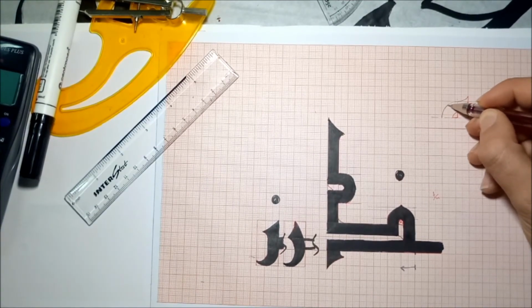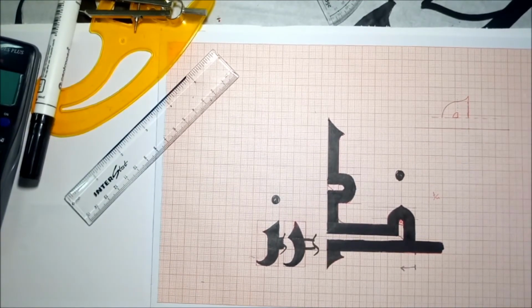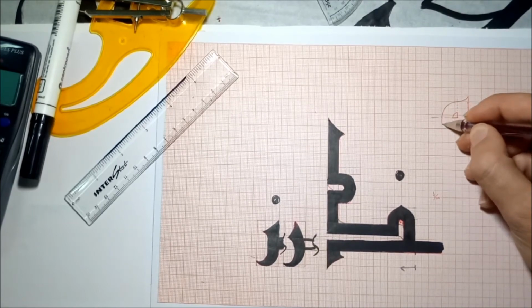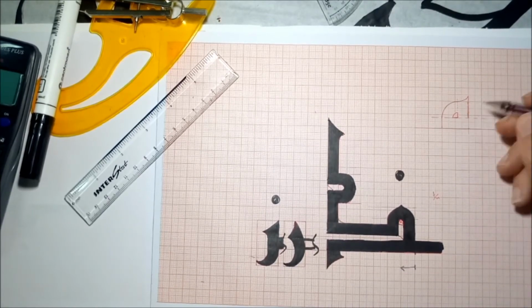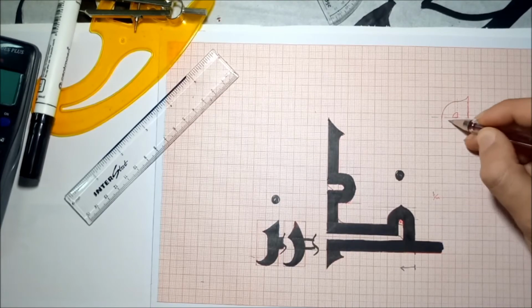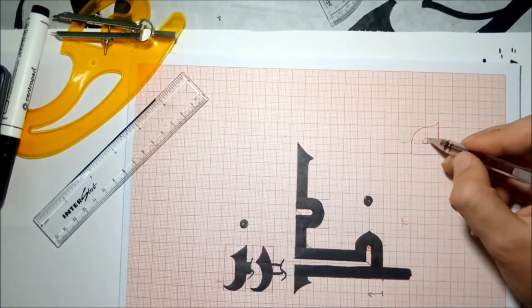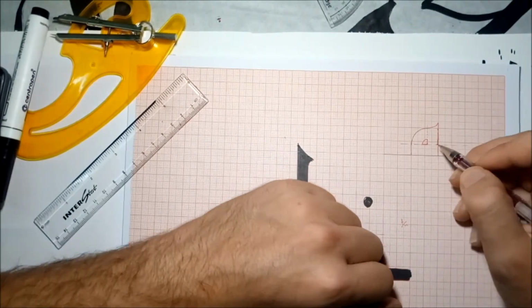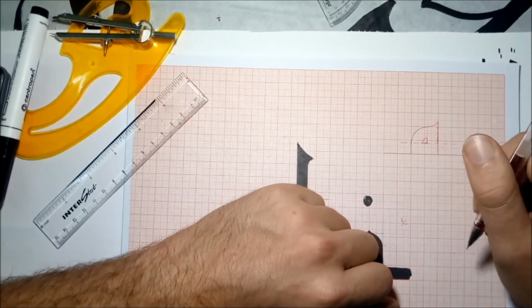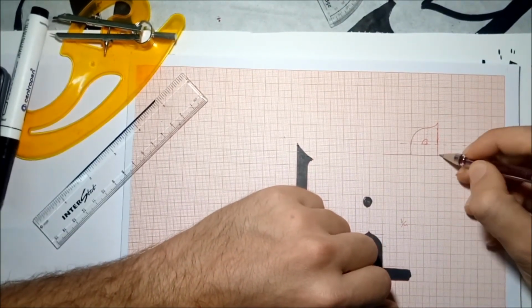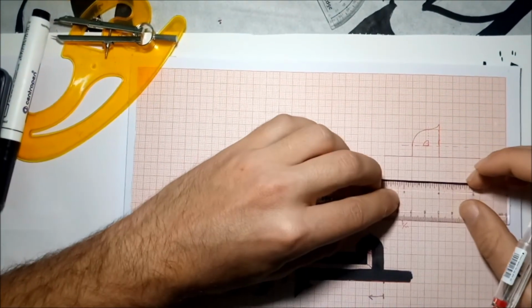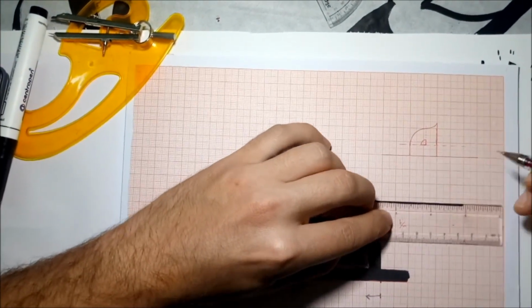Let's outline it right over here. Here all you have to do is just connect this line to the baseline. As we can see, we've got the nice head shape of the letter Waw right over here. Now for the lower part, as we discussed earlier, the maximum drop we are going for is 12mm, which is around here.